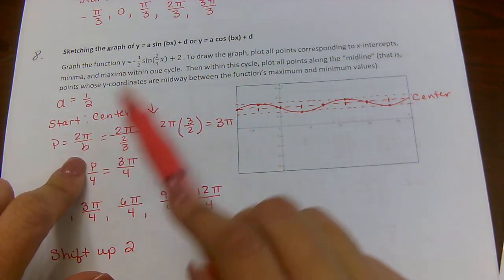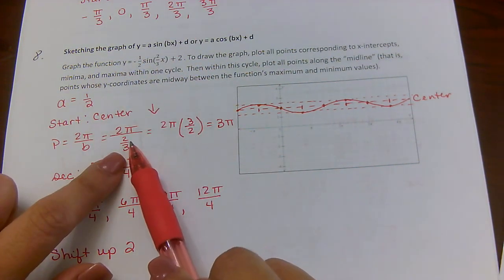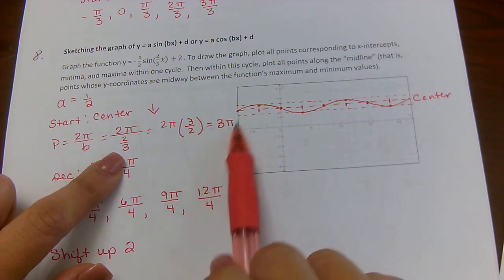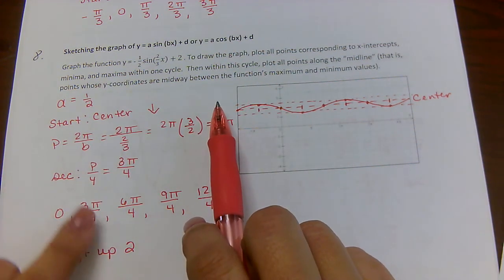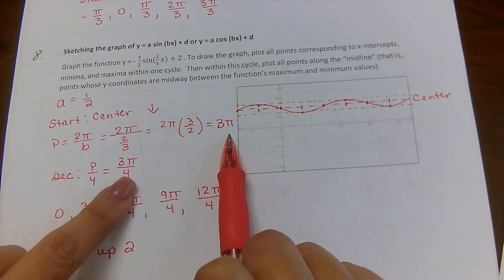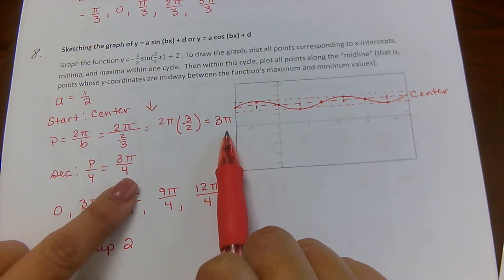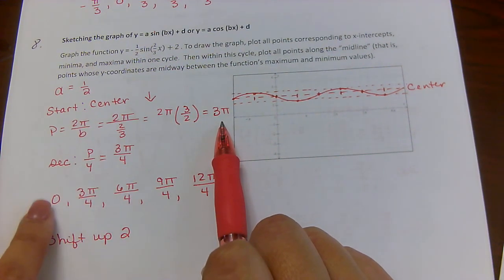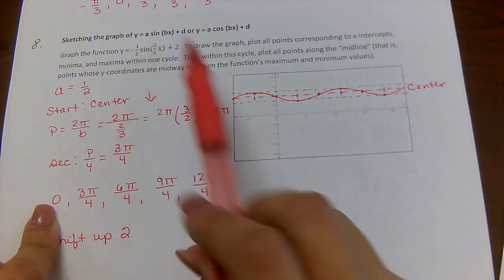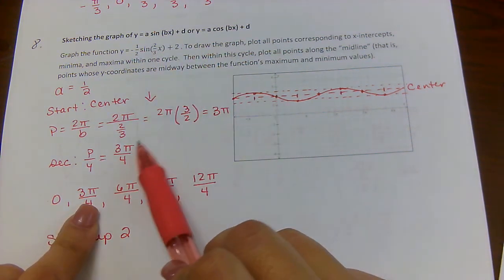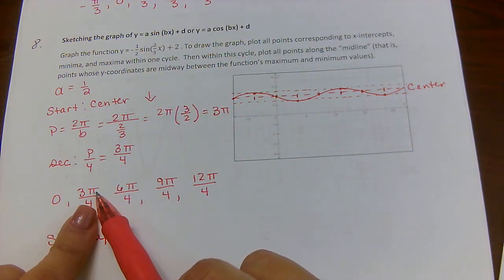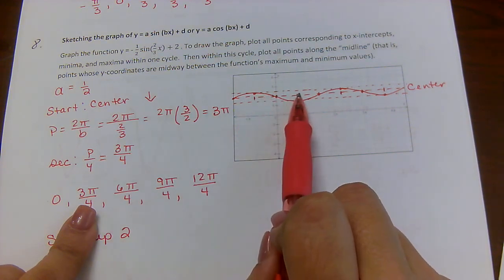Period is 2 pi over b. B is 2/3. Solve for it, and I get 3 pi. I'm going to take 3 pi to get to 1 complete rotation. 3 pi over 4, that will be our sections. Since there is no phase shift, we're going to start at 0, and then we're just going to add 3 pi over 4 to get our next line.